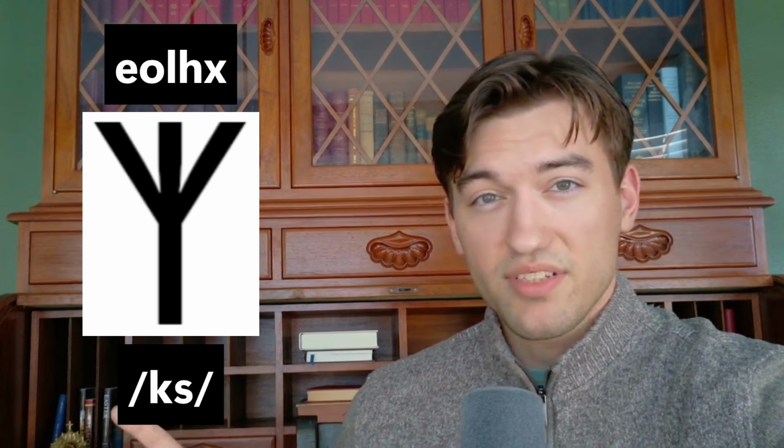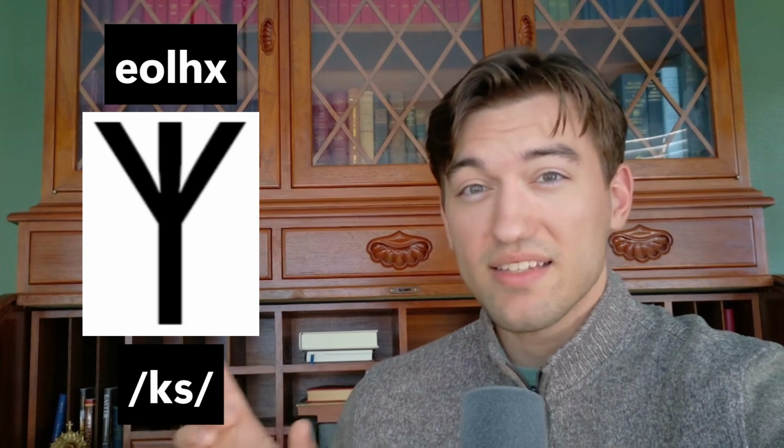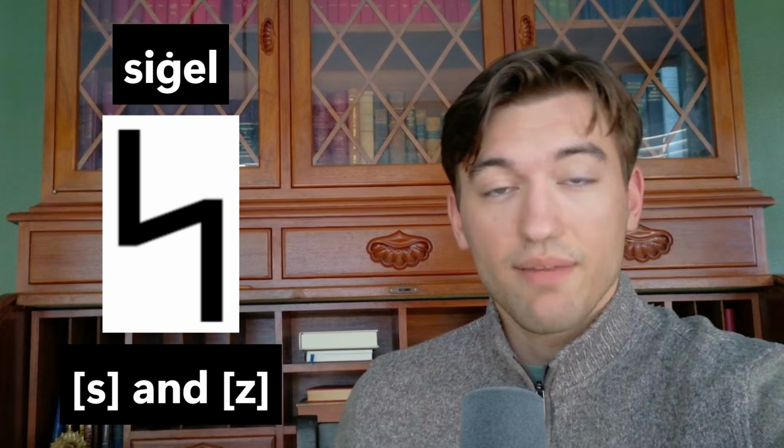This I'm going to pronounce as elks, which probably means elk, as in the animal. It might have meant some sort of sedge, which is what the rune poem describes. It makes the sound ks. If you want to know more about this, I'll have another video linked by the same colleague who discusses it more there. This is ciel, meaning sun, and it makes the s and z sounds.